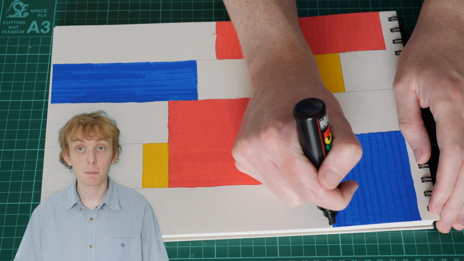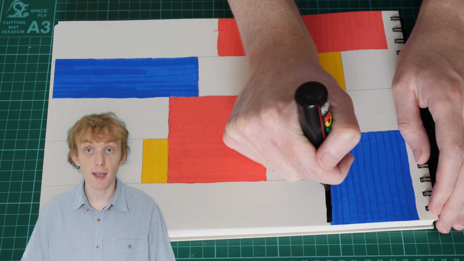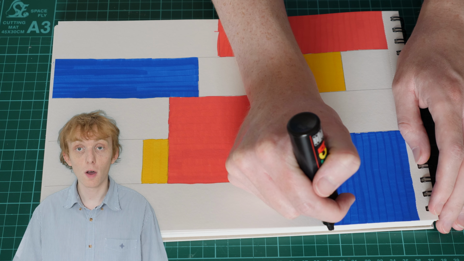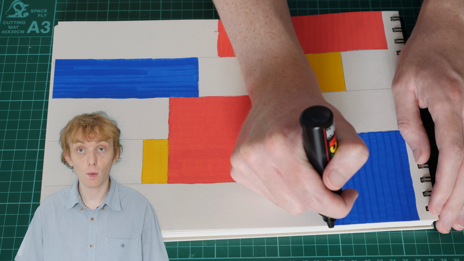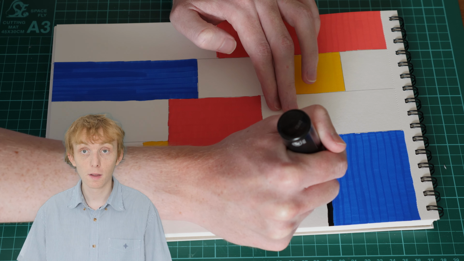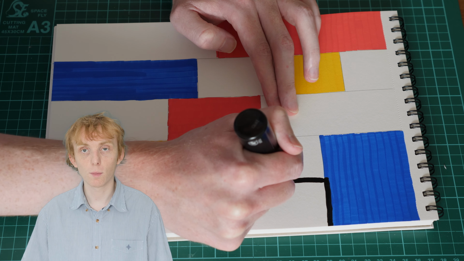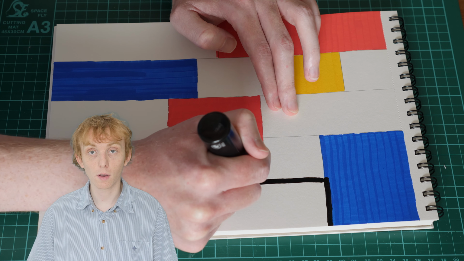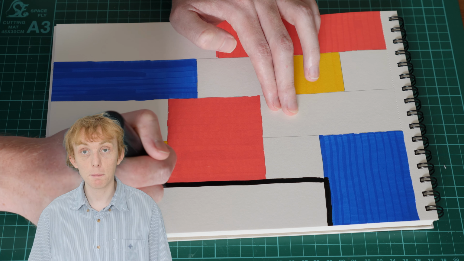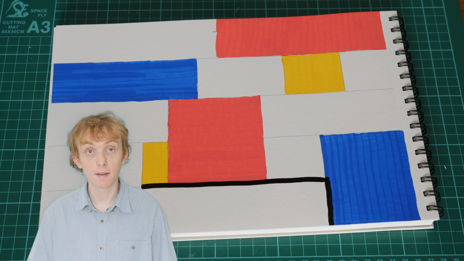Now it's time to add the black lines. You can use a rule for this, but I'm doing it freehand because I found the rule smudged the pen. In Piet's work he has a strong grid filling in all of the lines. I haven't done this in my example, as I wanted to make it my own and I didn't feel it looked right with a full grid for my piece of work. So I've done the selective lines to indicate and pay homage to the original, but not copy it exactly.